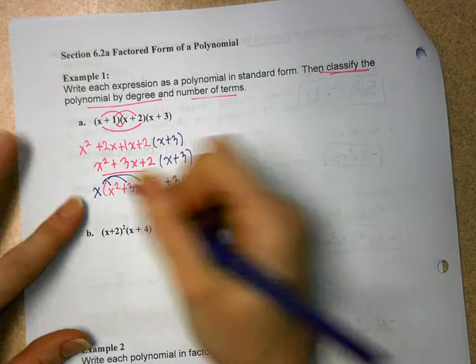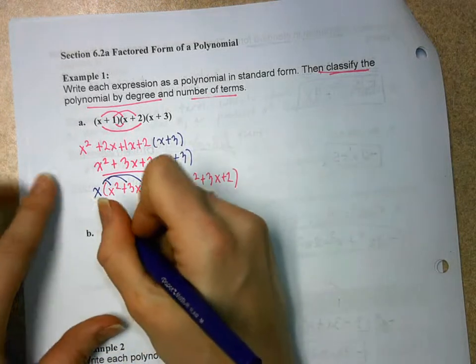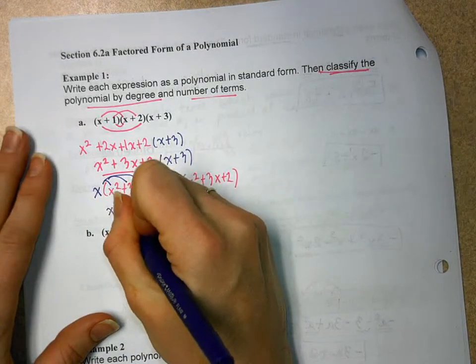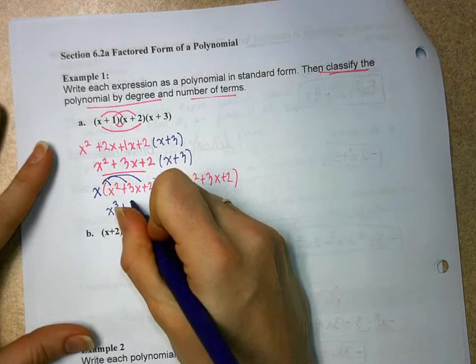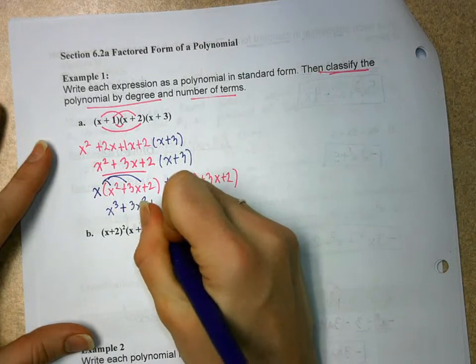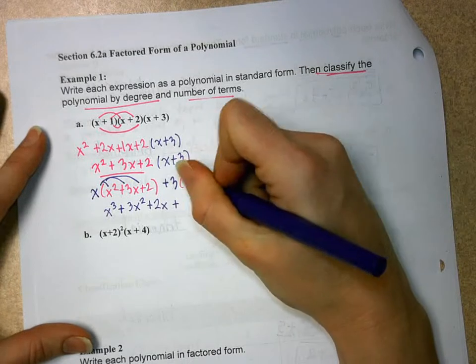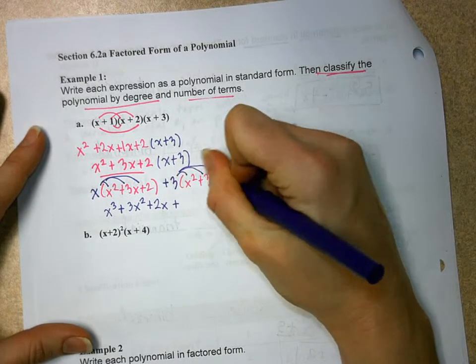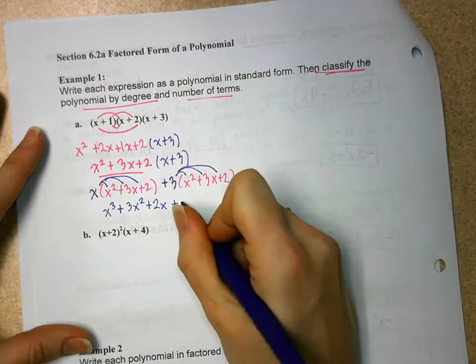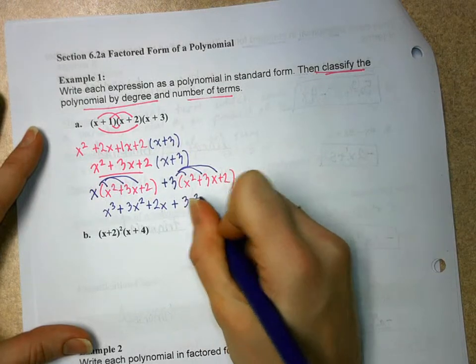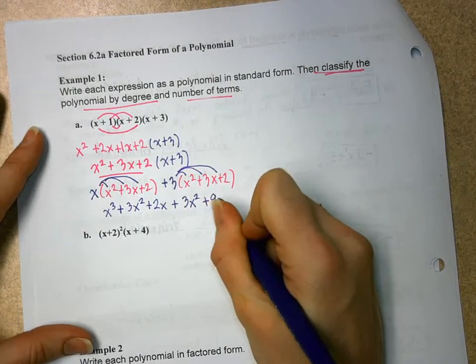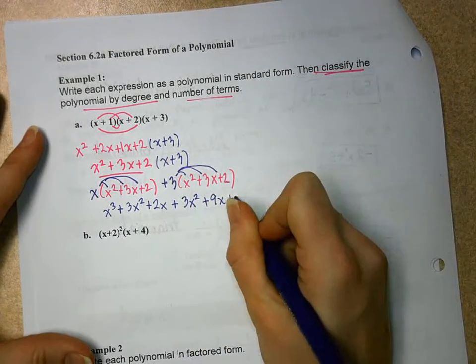X times x squared, what would that become? X cubed. X times 3x would give me 3x squared. X times the 2 would give me 2x. And then I have to distribute the 3 into everything. So that would give me a 3x squared plus 9x plus 6.